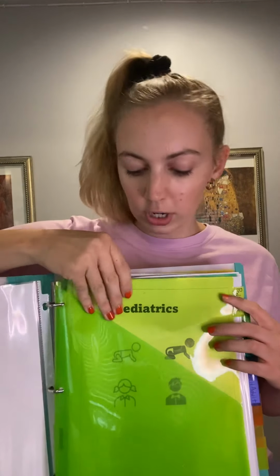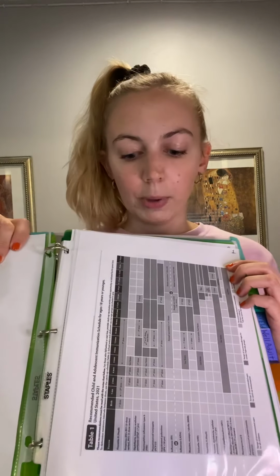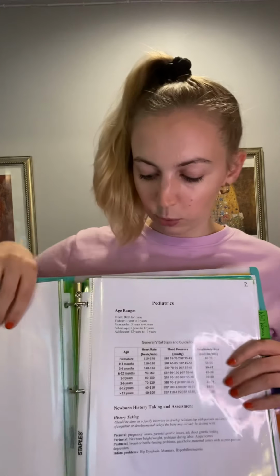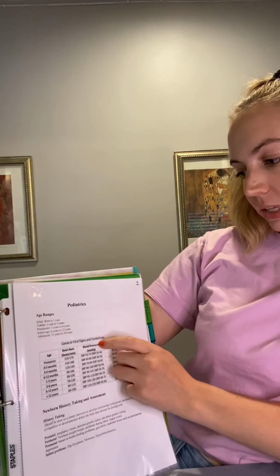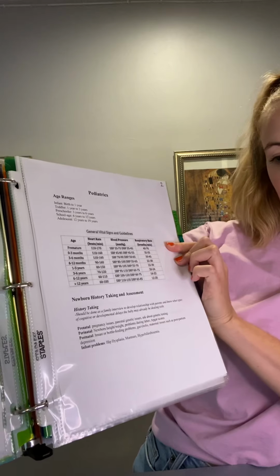So I start with pediatrics. The first thing I added was the CDC immunization schedule for children 18 years and younger. I thought that was really important. Then I moved on to some age ranges for pediatric patients, the general vital sign listings there, and then the newborn history taking and assessment.